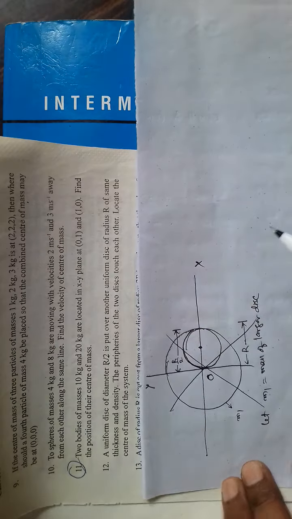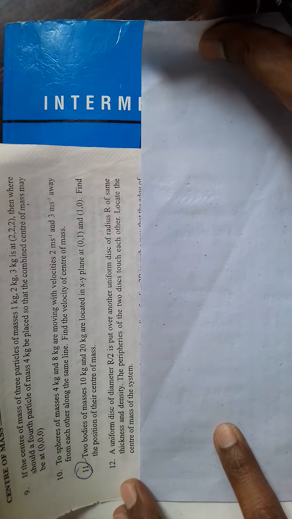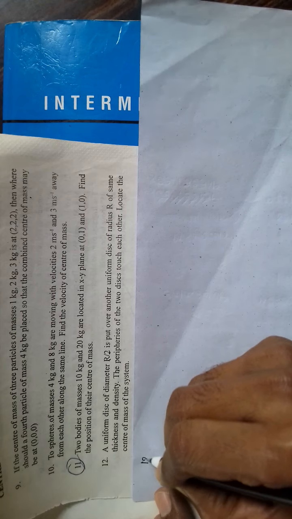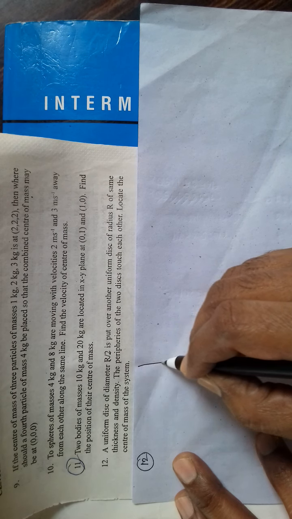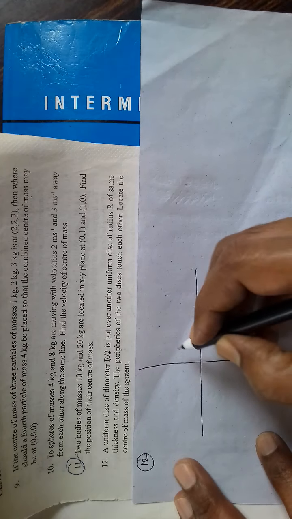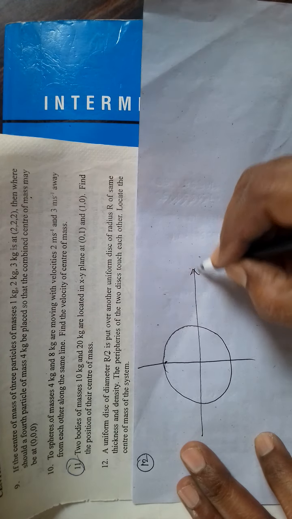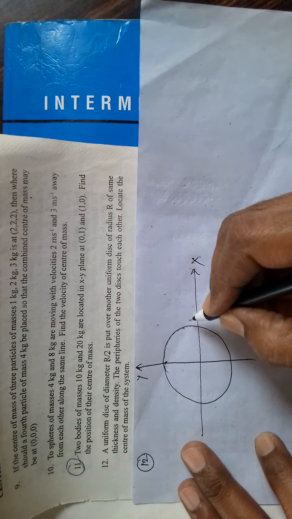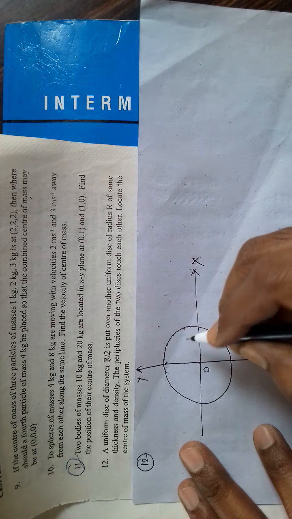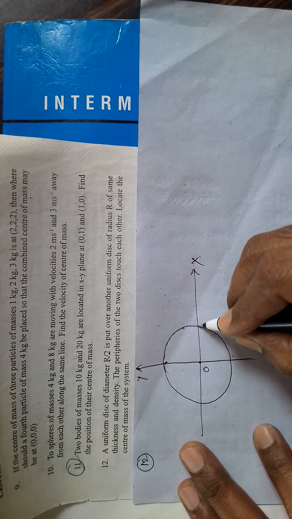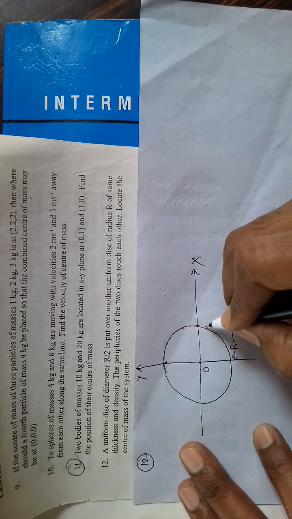Let us draw the diagram. We are doing the 12th problem. This is x-axis, this is y-axis, this is origin, and its radius is r.